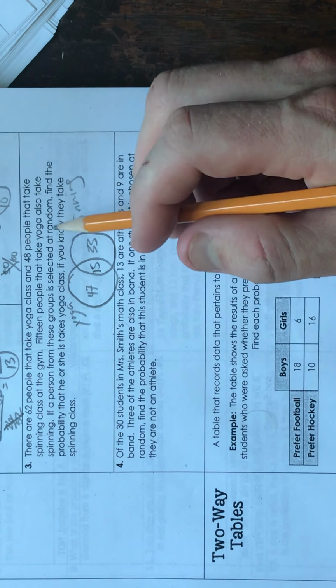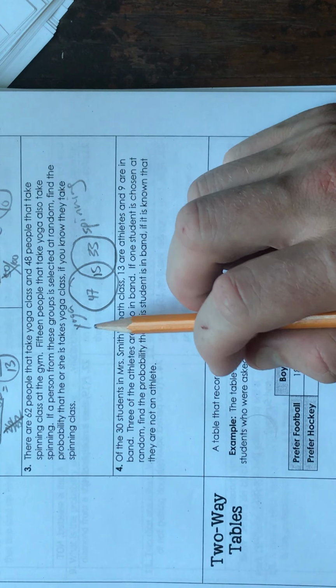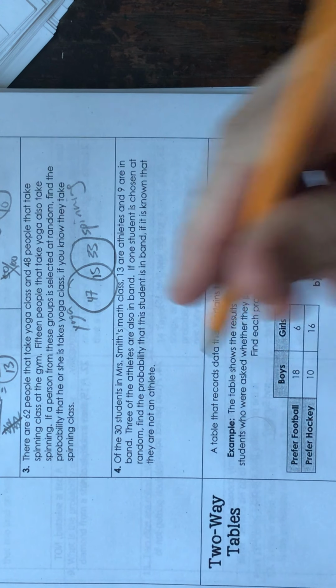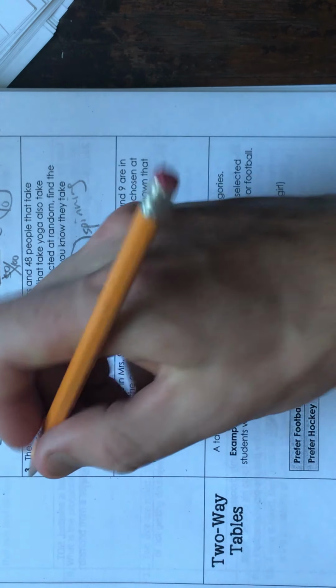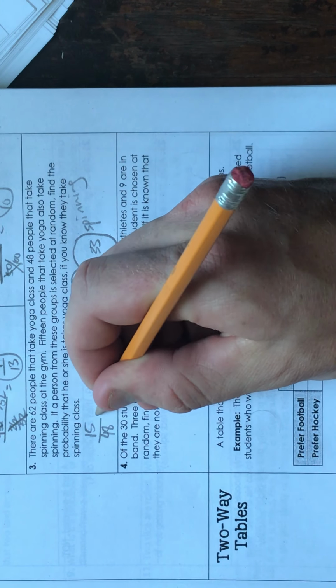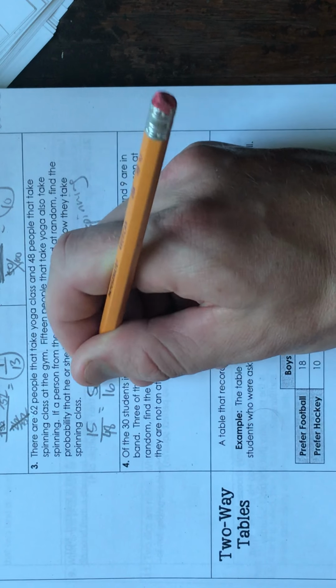And now let's see what we're actually being asked. It says, find the probability that he or she is taking a yoga class if you know they take a spinning class. So in this situation, we know that there's 48 total people who take a spinning class, right? And there's 15 people that take a spinning class and a yoga class. So we would just have to do 15 over 48, which we can reduce because 3 goes into both of them. Divide everything by 3 and you get 5 over 16. So with that one, we didn't have to use our formula as much.